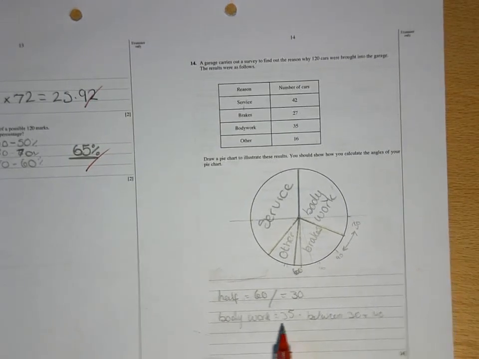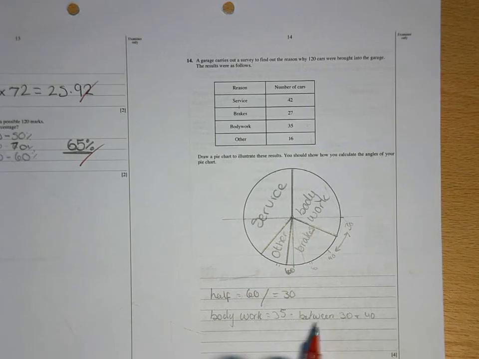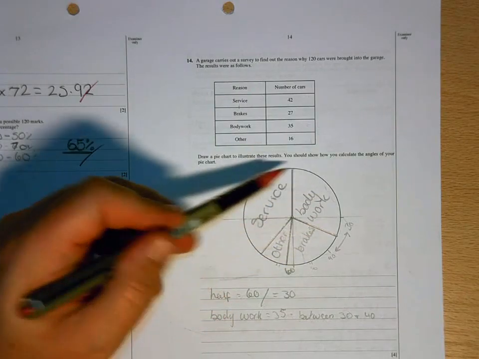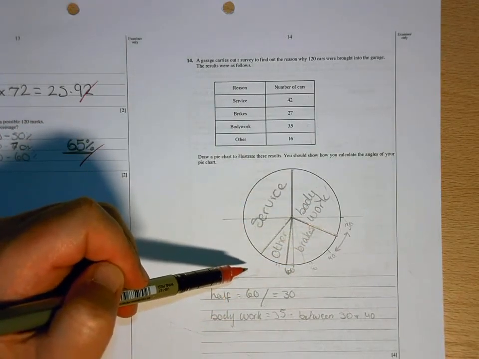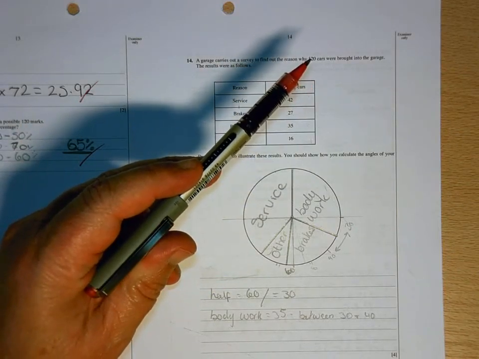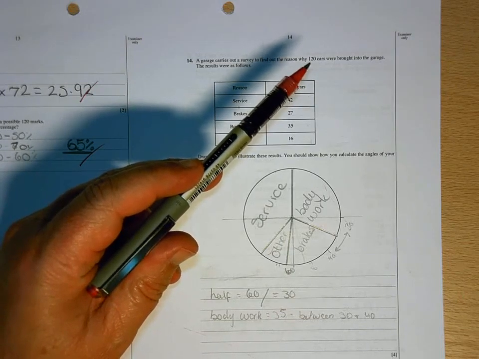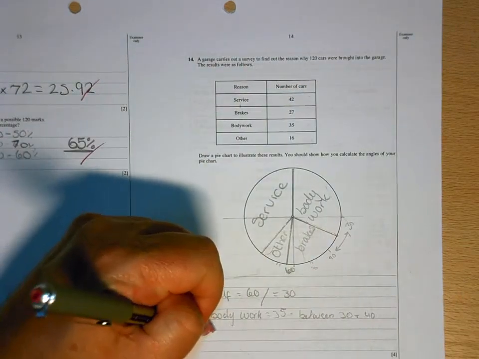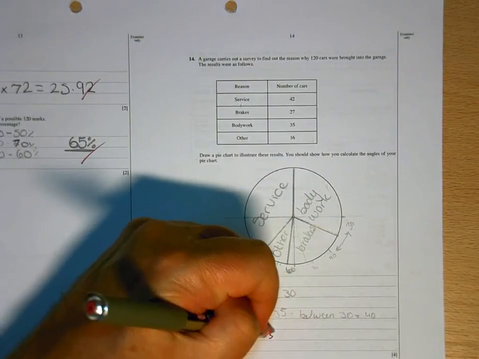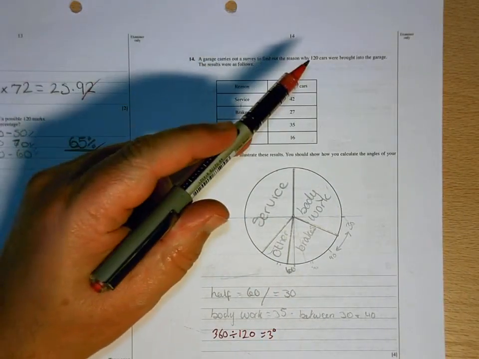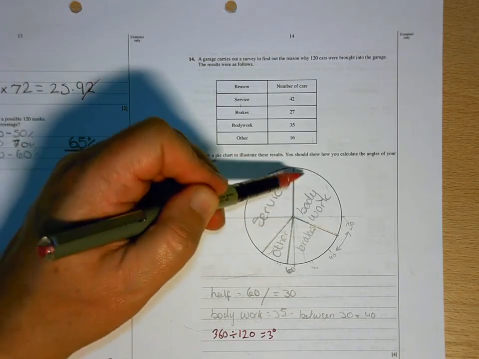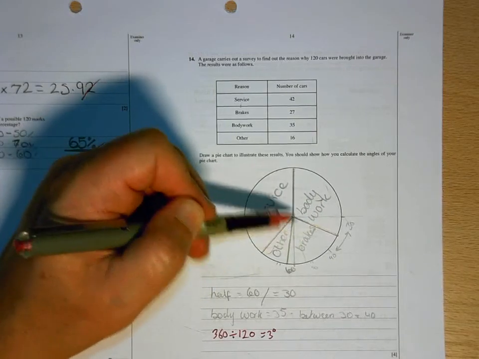No, you have to be more accurate with this than saying, oh, it's between such and such. What you have to do is you should know, even just with the work that you've been doing with me, that there are 360 degrees in that complete circle. And what you need to do is to find out if there are 120 cars, how many degrees each car gets. So you do 360 divided by 120, which is 3 degrees. So each of those cars gets 3 degrees of that circle.